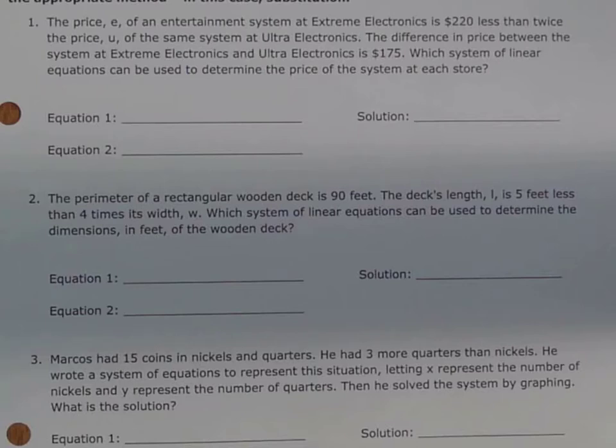The price E of an entertainment system at Extreme Electronics is $220 less than twice the price U of the same system at Ultra Electronics. The difference in price between the system at Extreme Electronics and Ultra Electronics is $175. We're going to write a system of linear equations that can be used to solve the price at each place. Are you ready? What is one equation we could write based on this, what they're telling us?